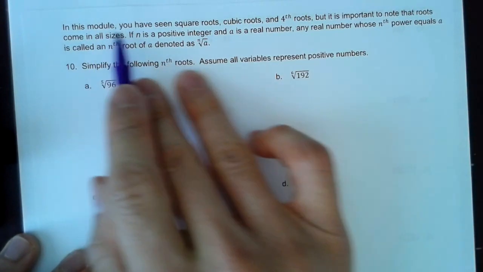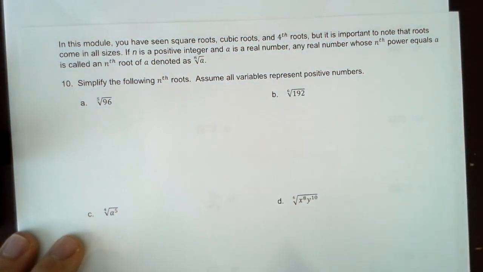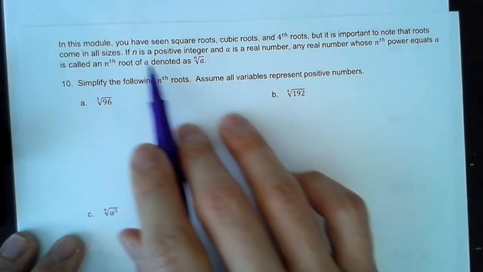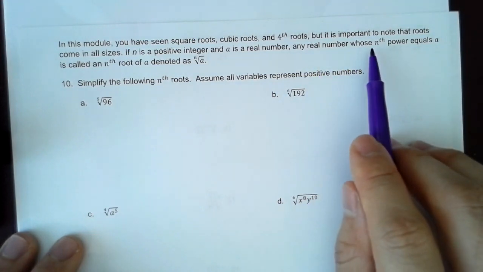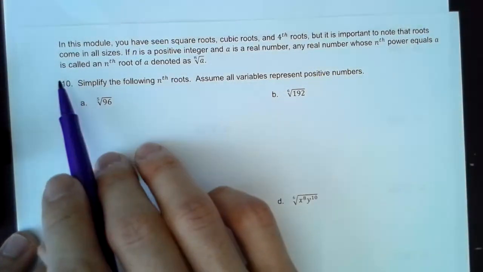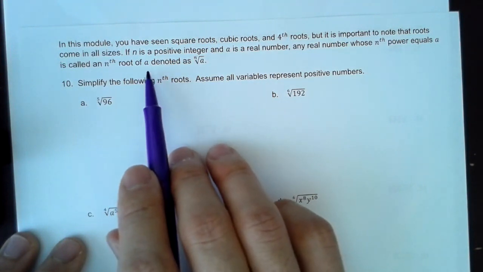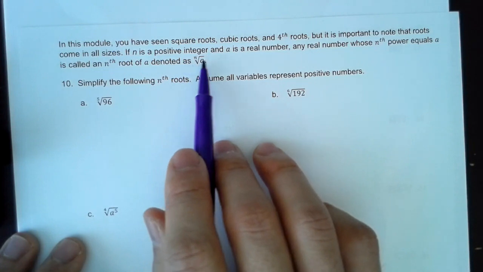So in this module, you have seen square roots, cube roots, and fourth roots. But it is important to note that roots come in all sizes. If n is a positive integer and a is a real number, any real number whose nth power equals a is called an nth root of a, denoted as the nth root of a.